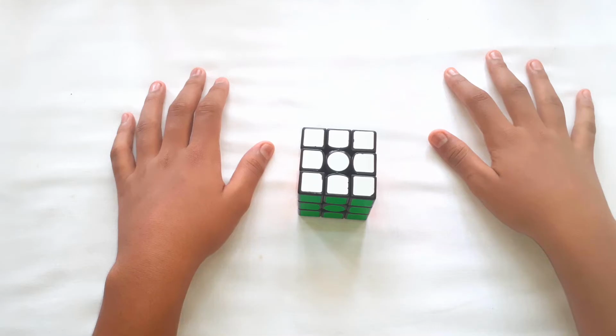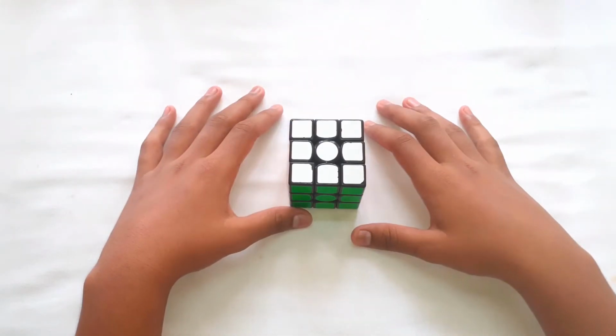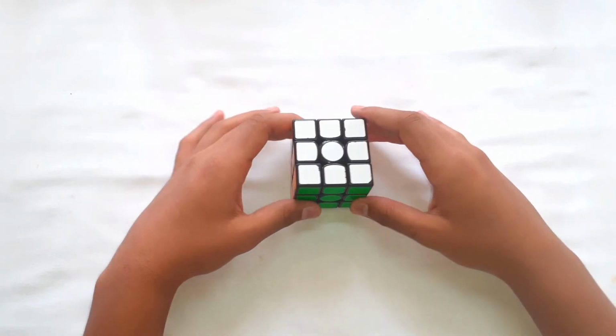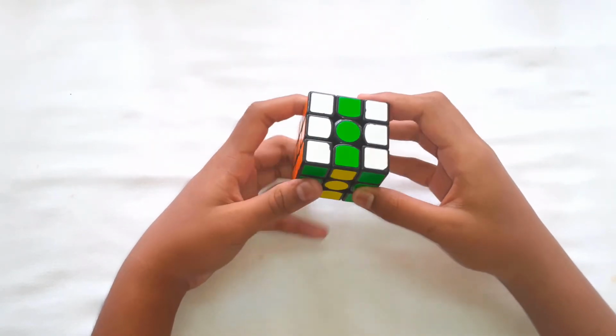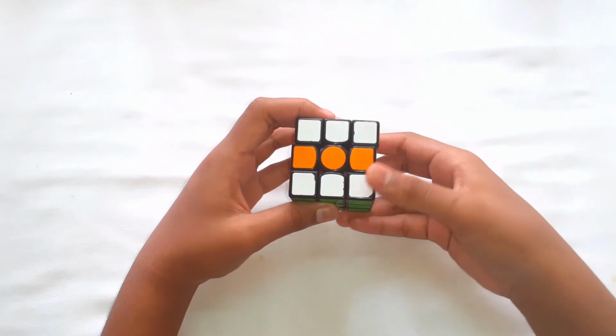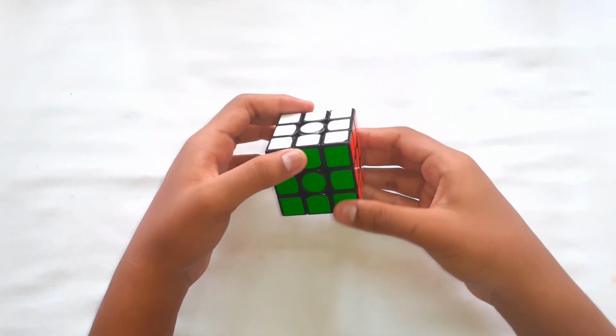Middle layer turns. As the name suggests, middle layer turns deal with the middle layers. There are three types of middle layer turns: M or middle, S or standing, and E or equatorial turns.